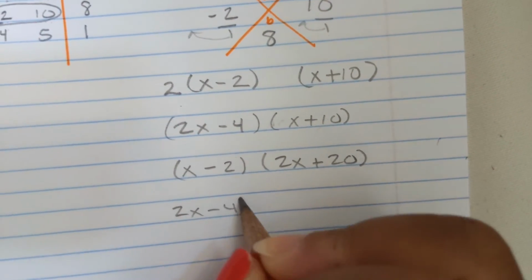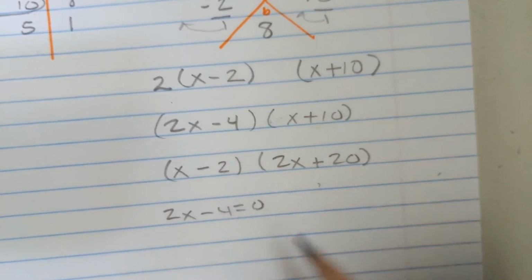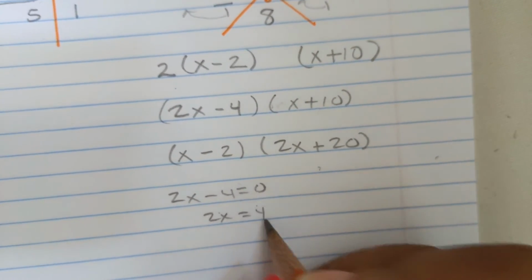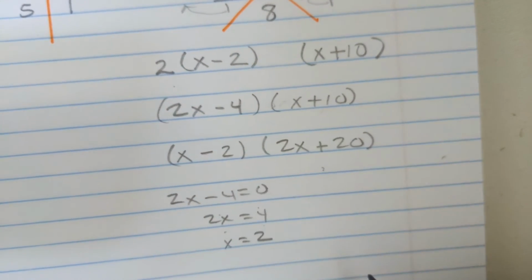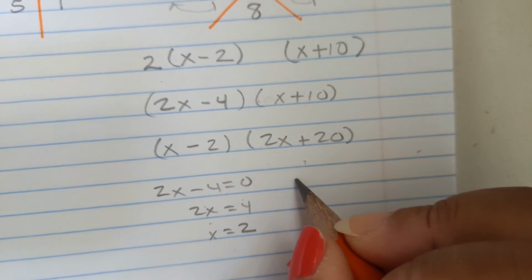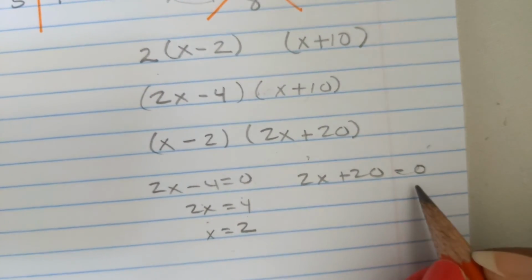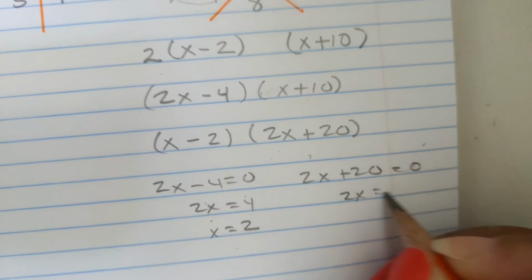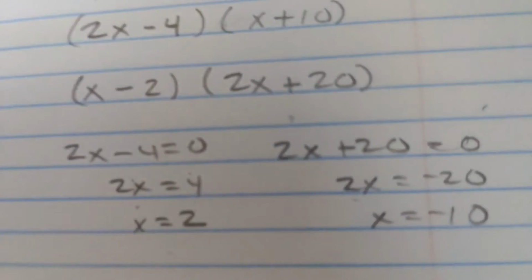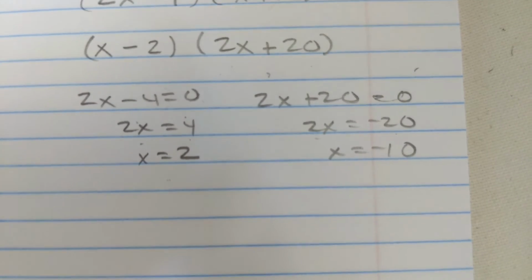Either way that I write this, when I go to solve for my two x-intercepts, I wind up with 2x minus 4. When I solve for x in this equation, I add 4 to both sides, so I have 2x equals 4. I divide by 2, so x is equal to a positive 2 for my x-intercept. If I had distributed the 2 to the other equation, and I have 2x plus 20, if I solve for the x-intercept, I subtract 20 from both sides. I have 2x equals a negative 20, divide by 2, and x equals a negative 10. So my two x-intercepts will be a positive 2 and a negative 10. Those would be my solutions.